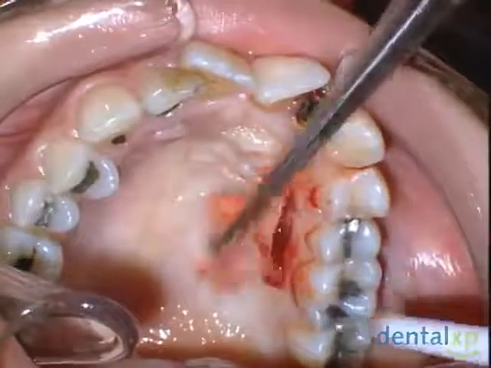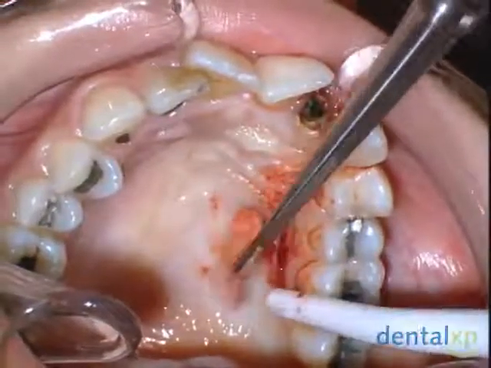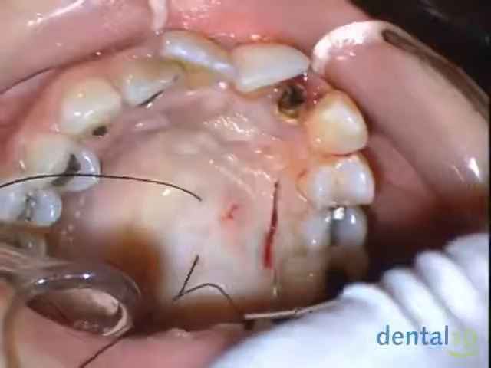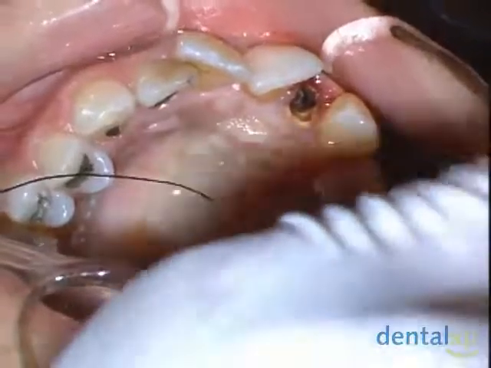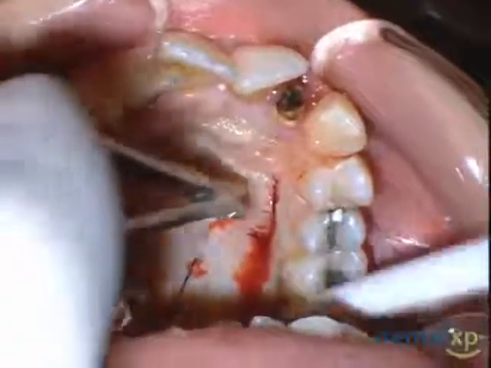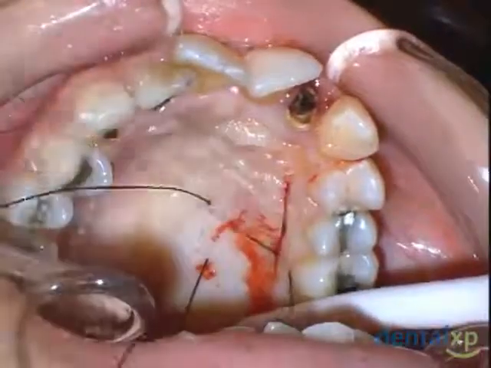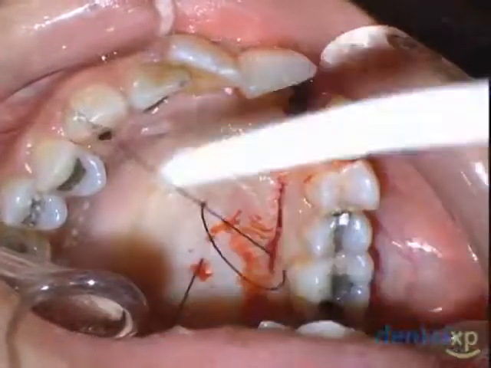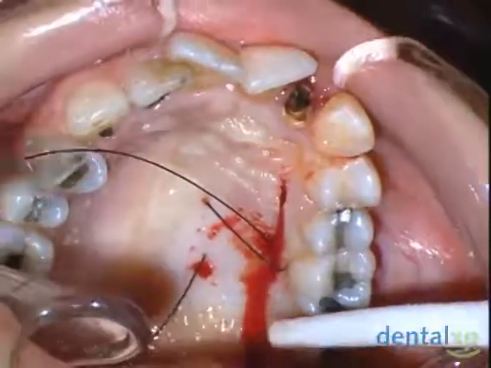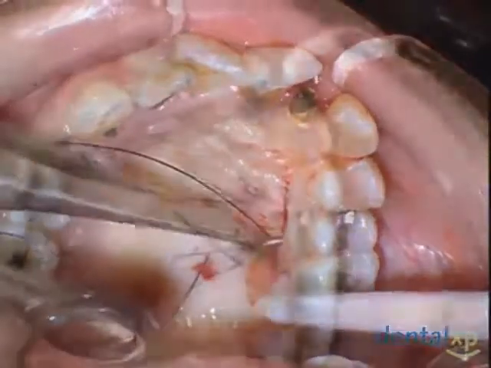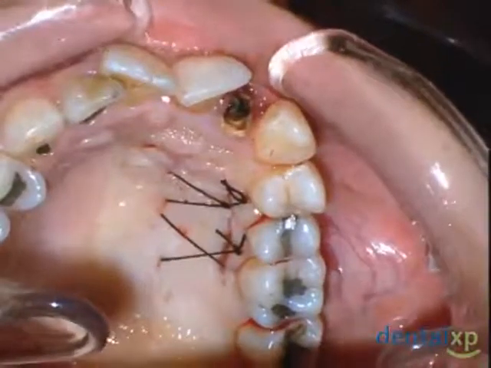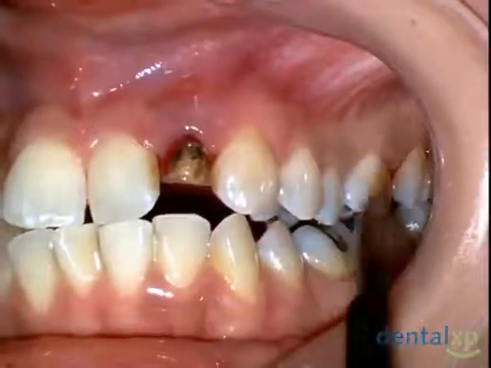And we can usually harvest this tissue very quickly and without a lot of difficulty. The process of suturing the donor site is readily taken care of utilizing horizontal crisscross mattress sutures. This suture allows us to gain hemostasis and to provide for a tension-free and usually a primary closure of the wound space.